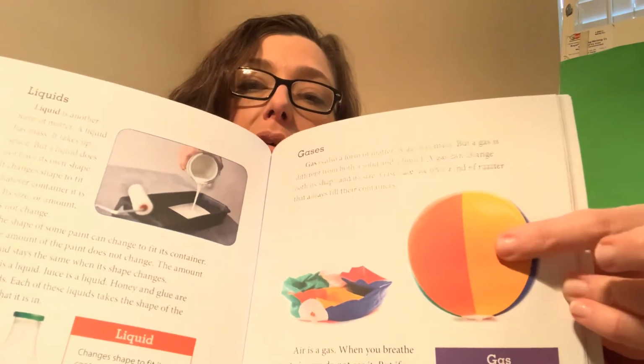Okay, moving on, we studied gases. Gas is a form of matter. It has mass. But a gas is different from both a liquid and a solid. A gas can change both its shape and size. Gases are the only kind of matter that always fill their containers. So think about it in the illustration of a beach ball.